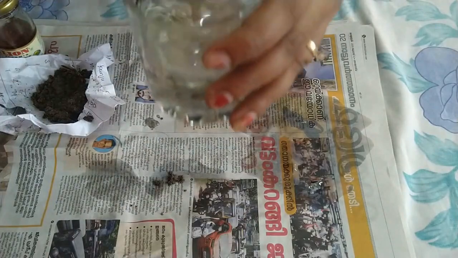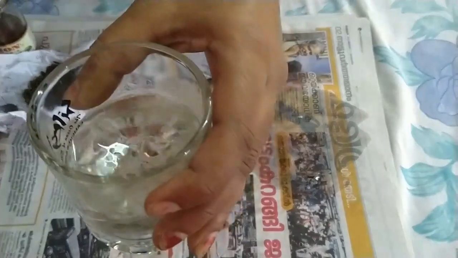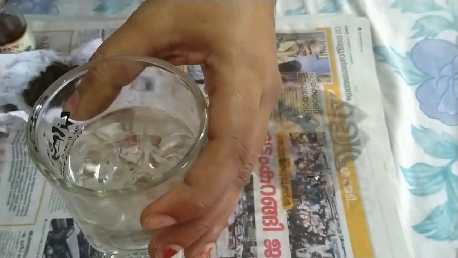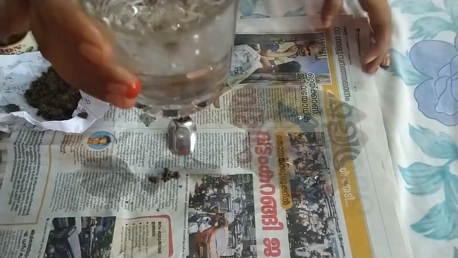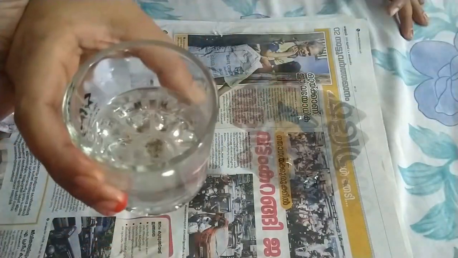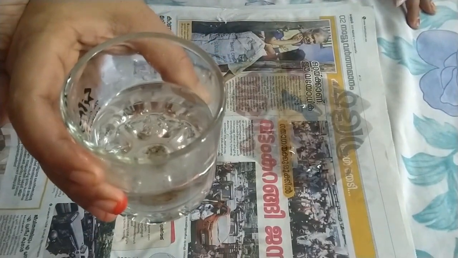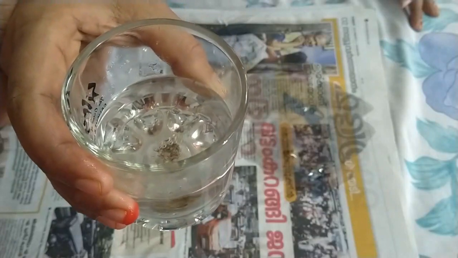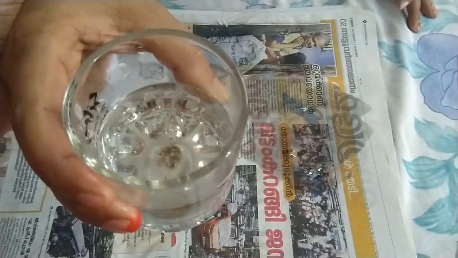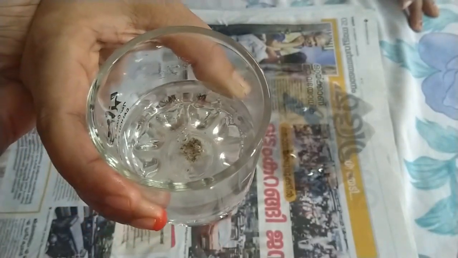See, just see, after stirring, I would like to keep it for one second as such. You can just observe that oil floats on the water. You can see the oily tint or oil float on the water. Clear? We can see the oil float on the water.